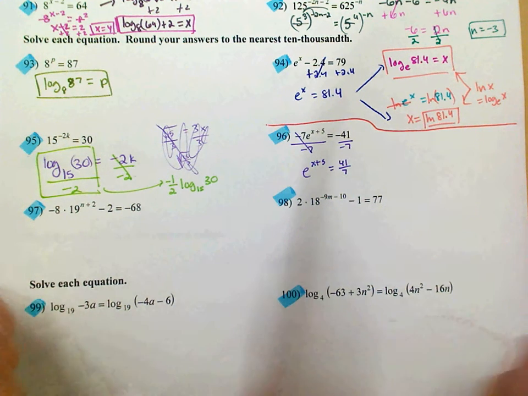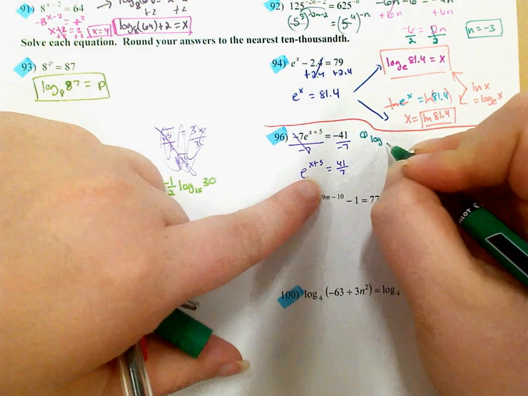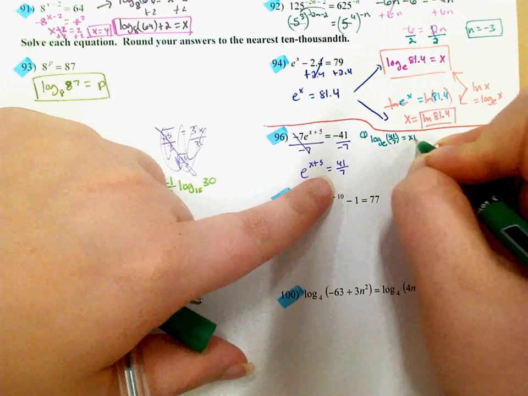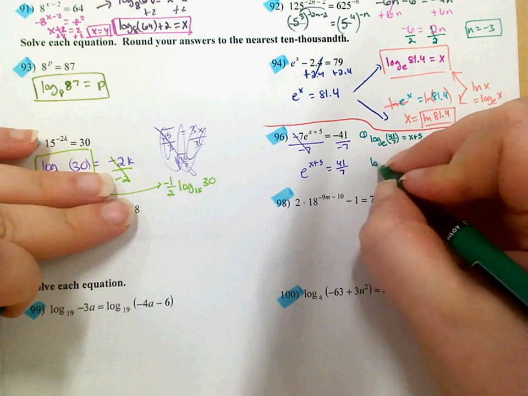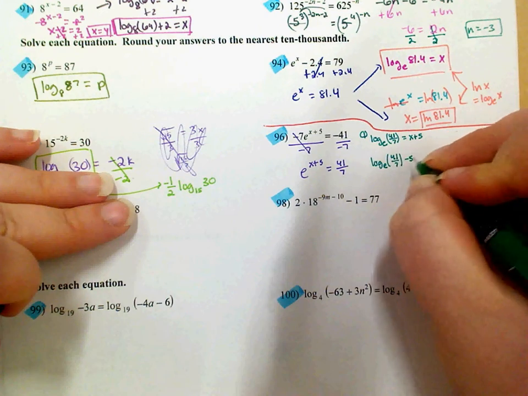So one is to convert. So log base e of 41 over 7 equals x plus 5, and then just subtract 5 over. So log base e of 41 over 7 minus 5. So that's one way to work it.